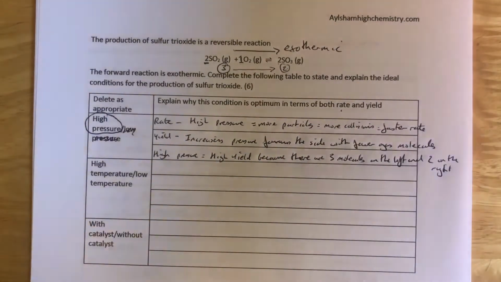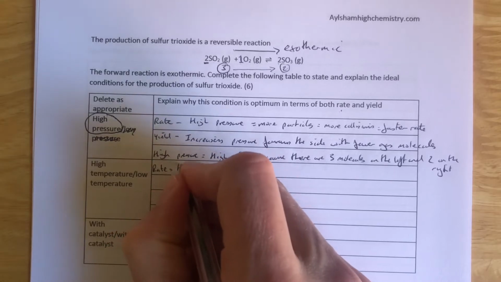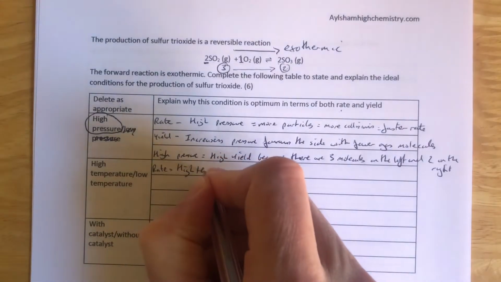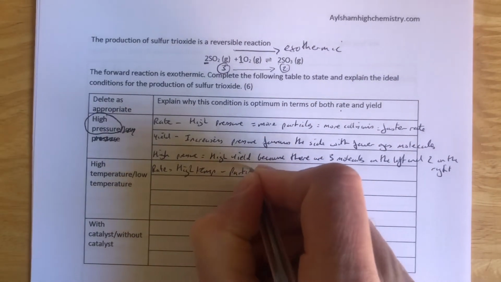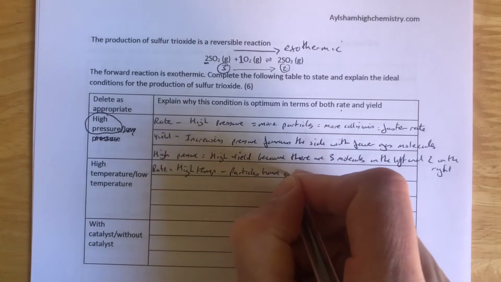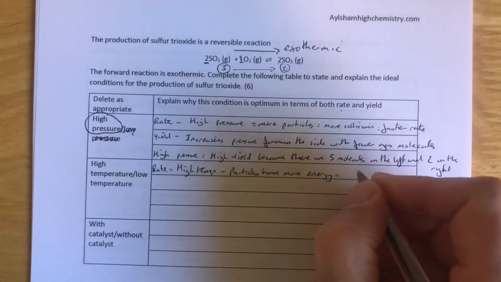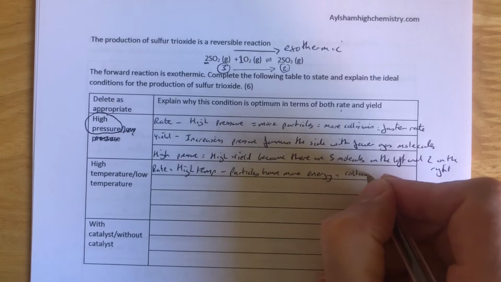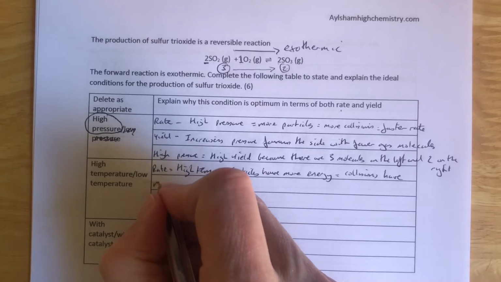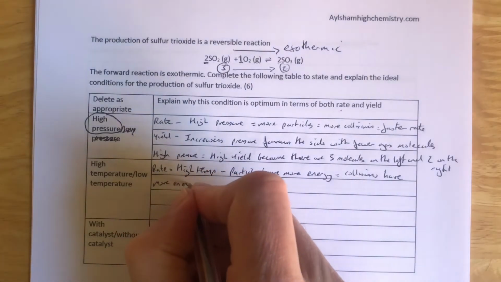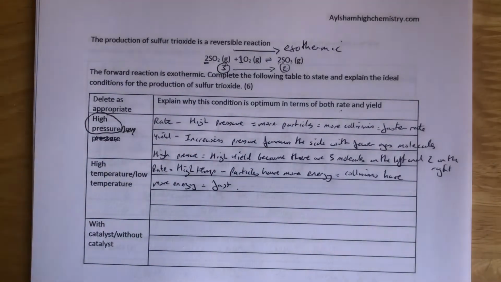Okay, so the rule for rate first. High temperature. If you have a high temperature, the particles have more energy. That means the collisions between particles have more energy. Collisions have more energy, and that equals fast. Again, needs writing in a full sentence really.